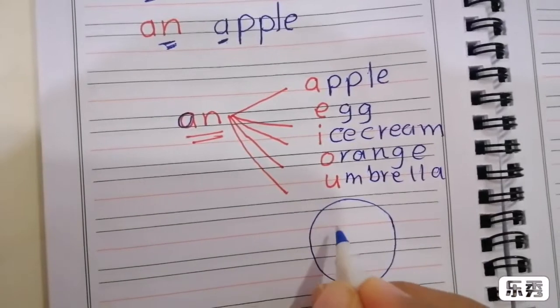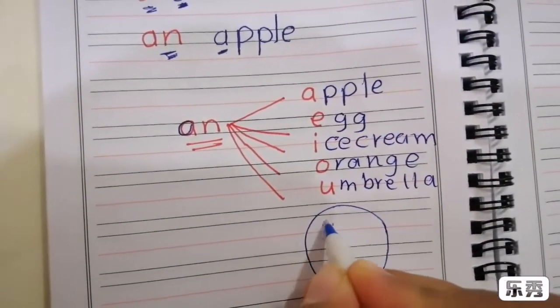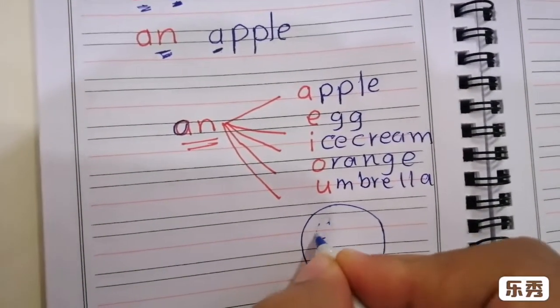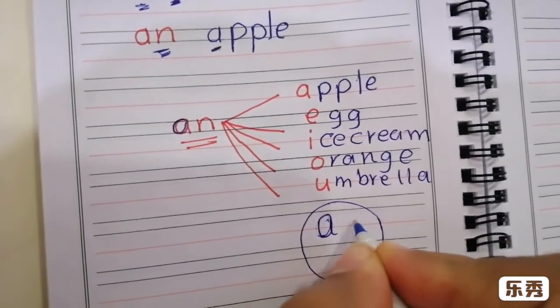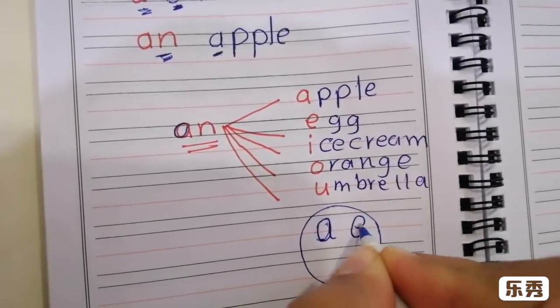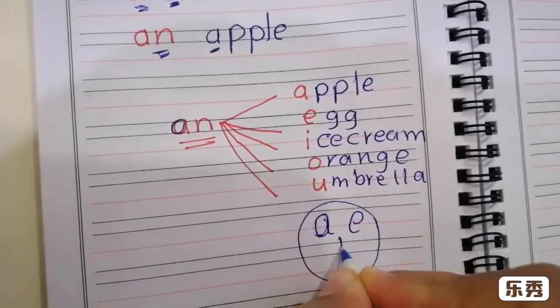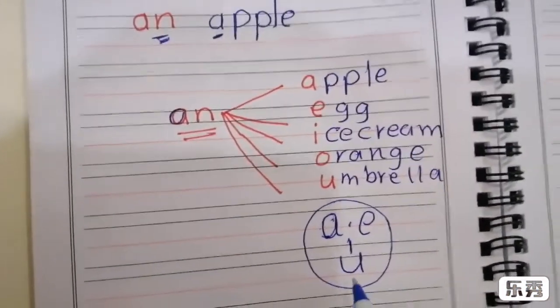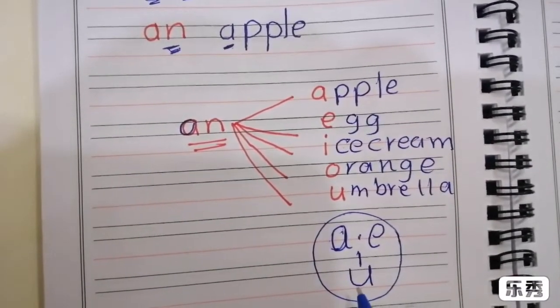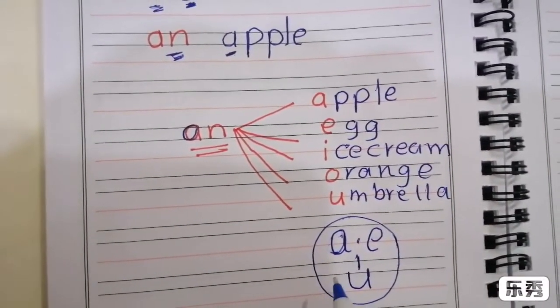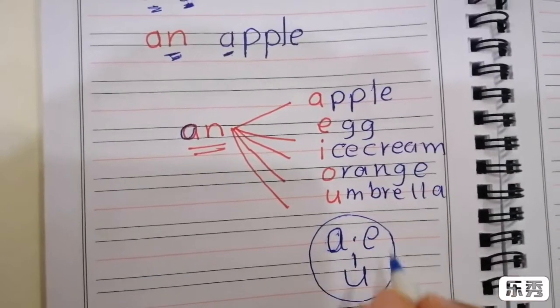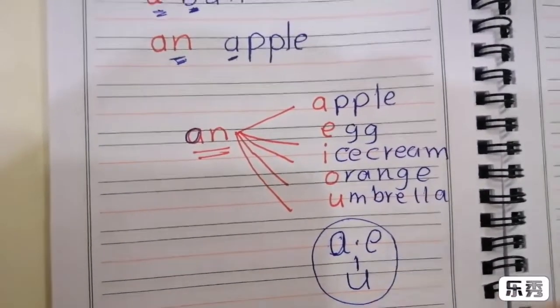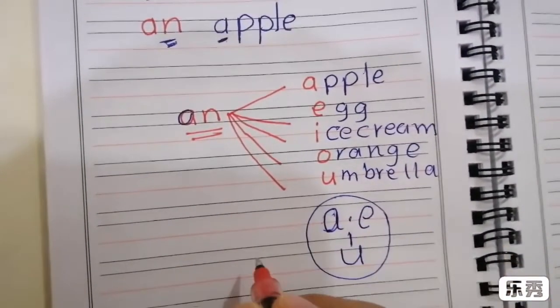O, A, E, I, U. When you see a singular word begin with one of these letters, vowels, we use an.